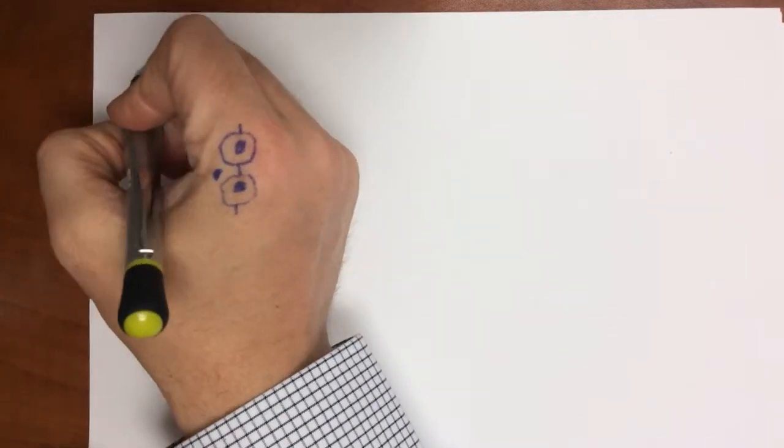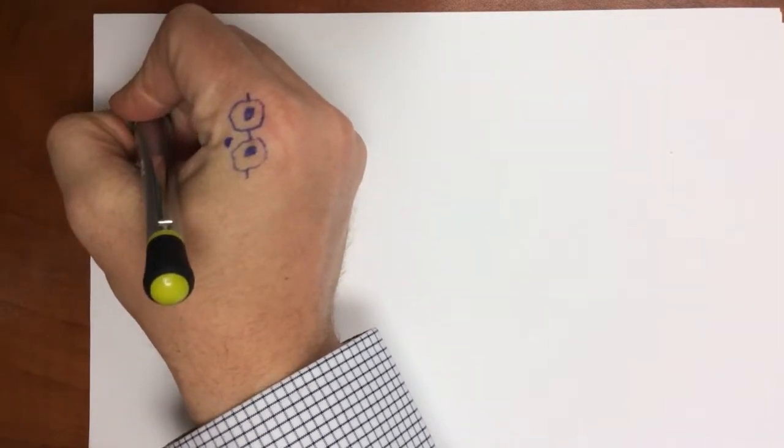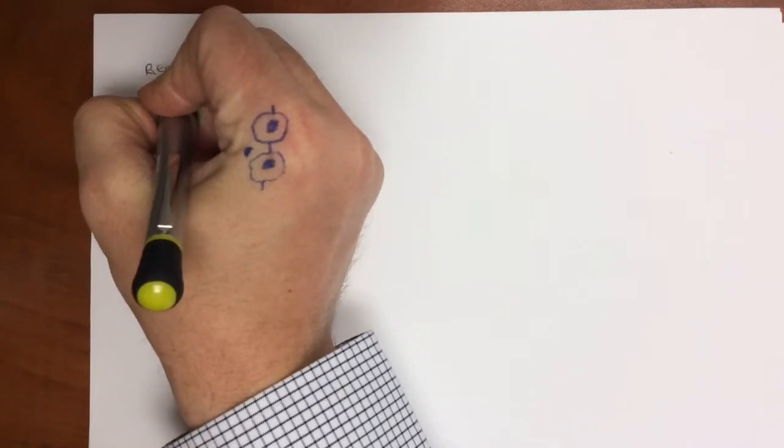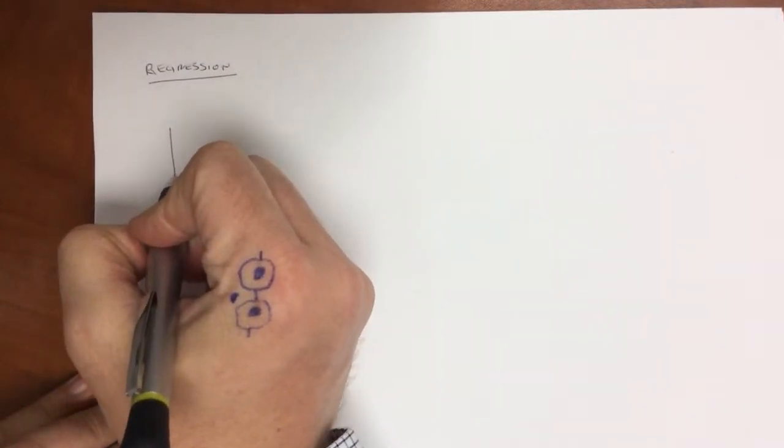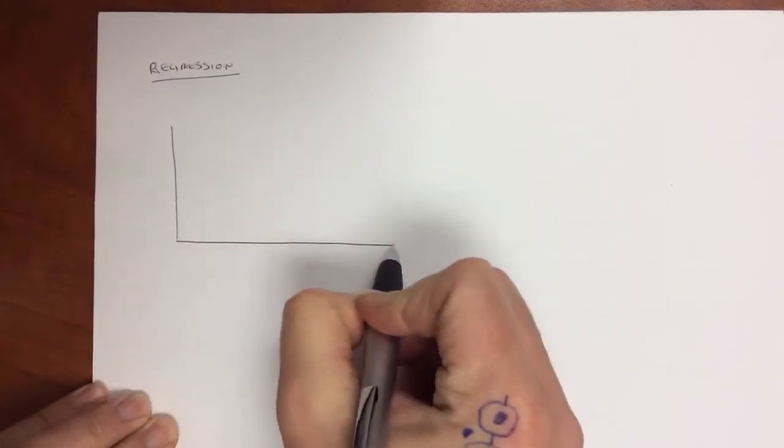All right, this is going to be some videos for the regression analysis. Okay, so here is regression. And the purpose of regression is to take a line, or not take a line, but take data.